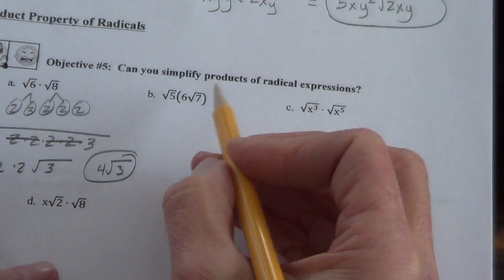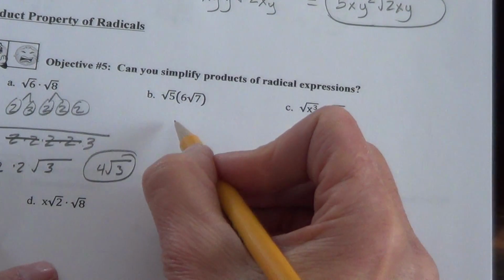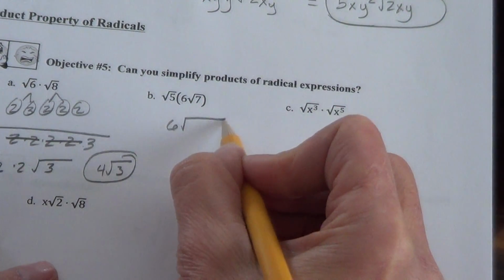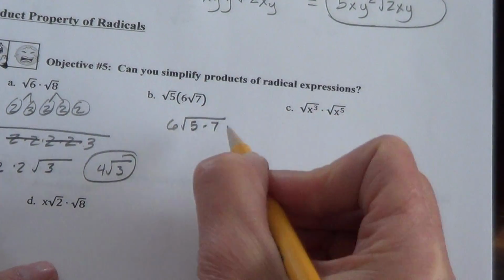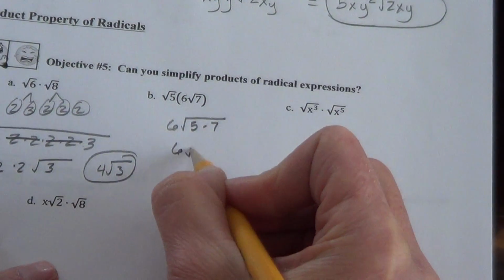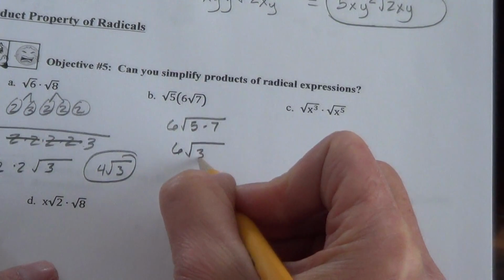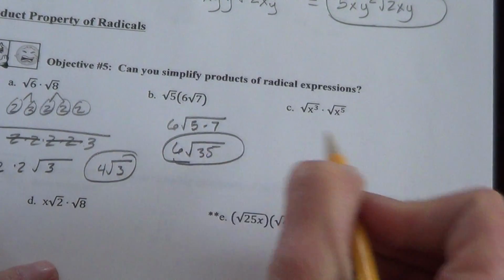Next one. See how the 6 is already outside? We leave it outside. 5 doesn't break down. 7 doesn't break down, so we just multiply those on the inside of prison. So it's 6 root 35.